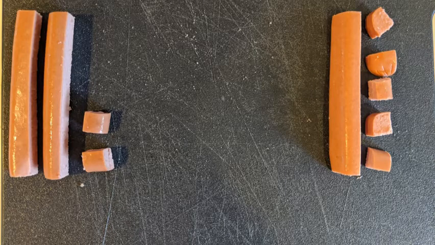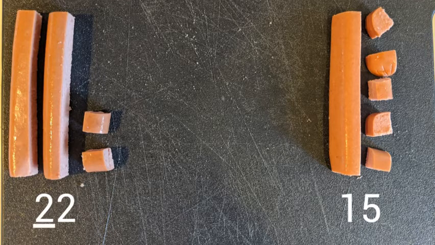Let's look at these two numbers. On the left, we've got 2 tens and 2 ones. 2 tens is 20, which means we have 20 plus 2, which is 22. On the right, there's 1 ten and 5 ones. 10 plus 5 equals 15. The first thing we have to look at is the number in the tens place. When we look at the number on the left, 22, what number's in the tens place? 2. When we look at the number on the right, what number is in the tens place? 1. There's 1 ten.